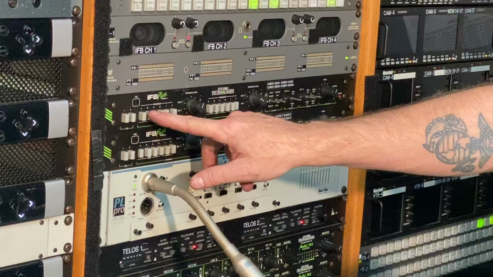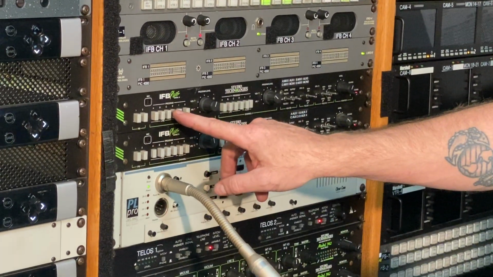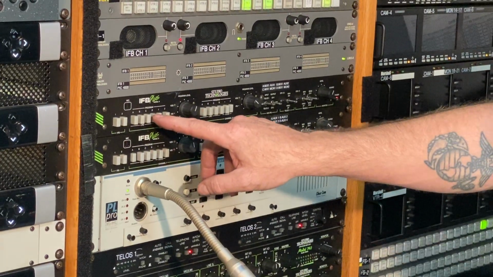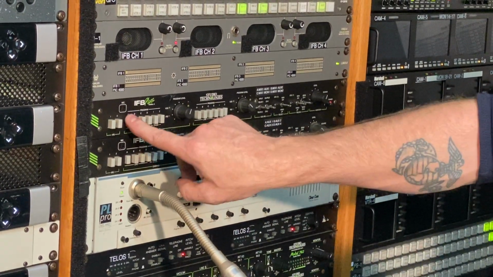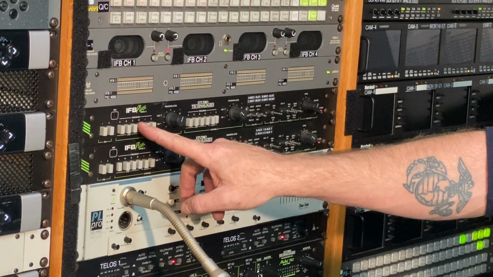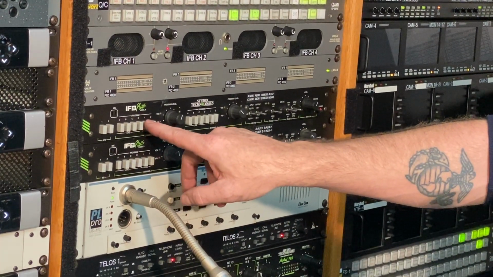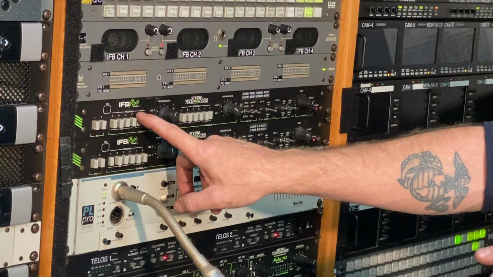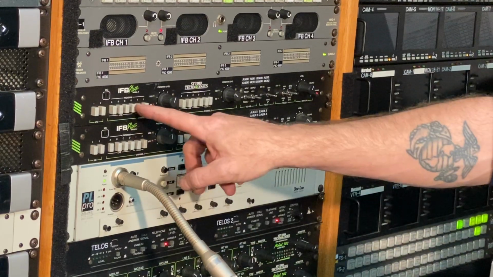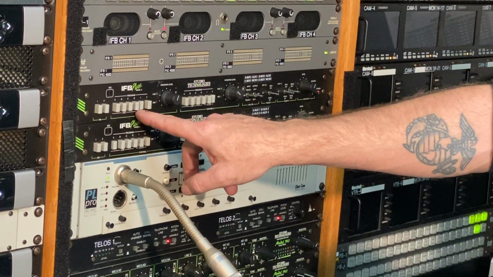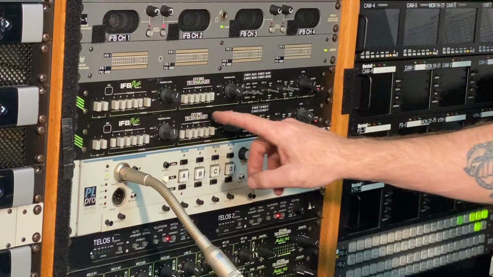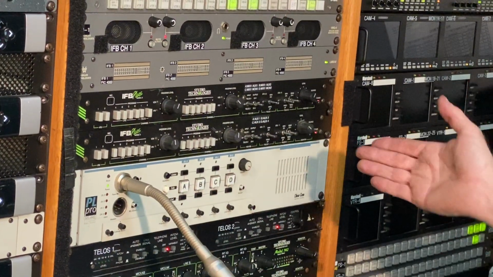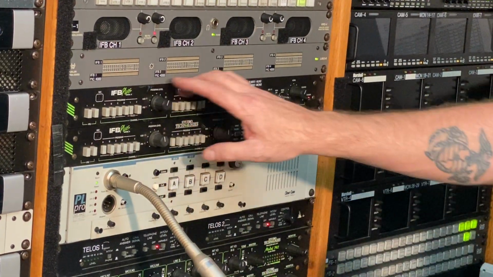You have 4 line level input sources that you can select, whether it's from a mixer or maybe the CD player, whatever you want. Any line level source you can select on those first 4. The last 2 are actually the telcos, the phone latches that are built into the system, and you can select them as a source as well. Now the cool thing is that you can have telco 1 selected on channel 1, and you can also have telco 2 selected on channel 2. So you can do 2 discrete IFBs, 2 different live shots out of one box.